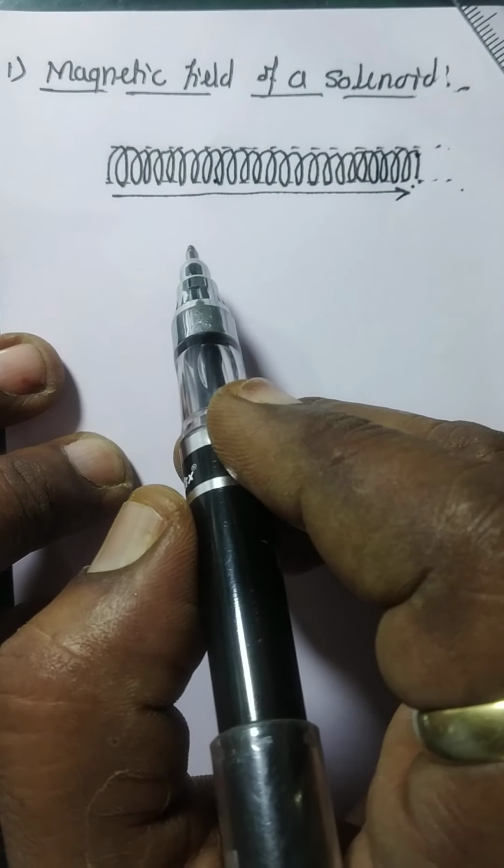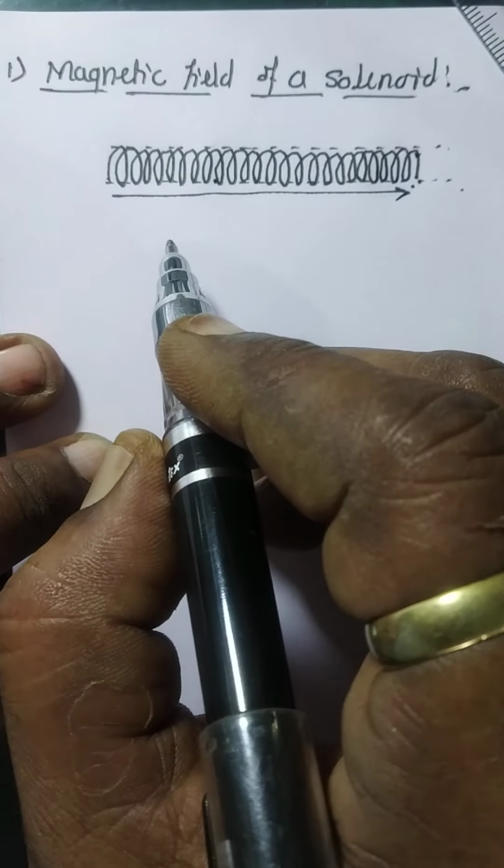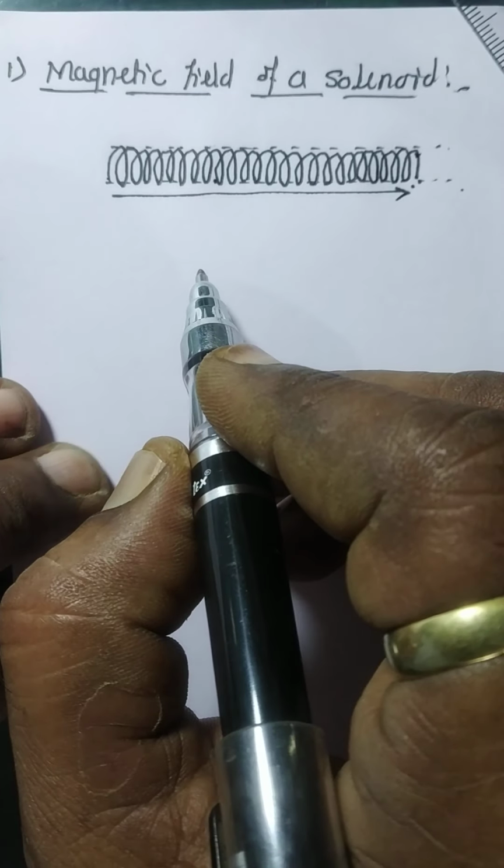Now, consider a solenoid carrying current.